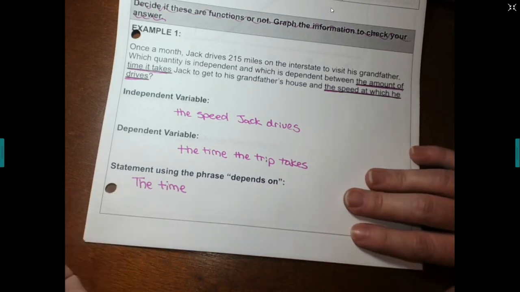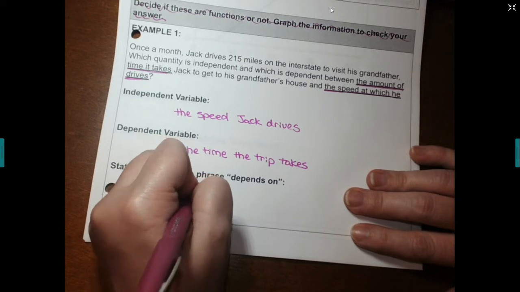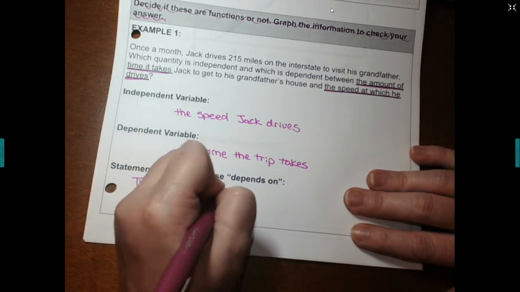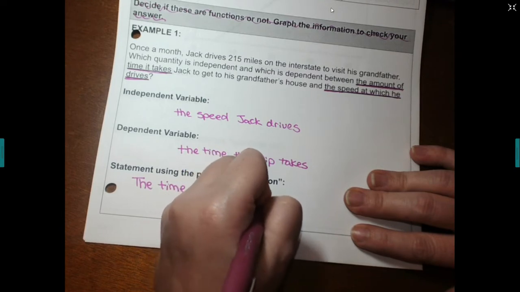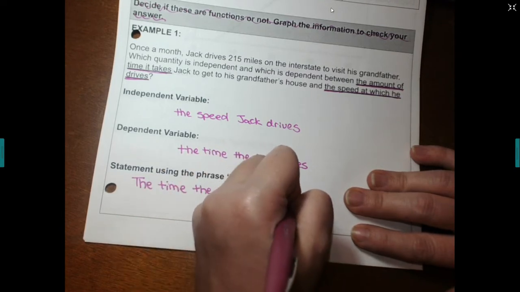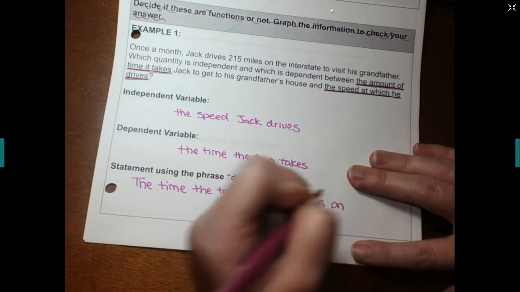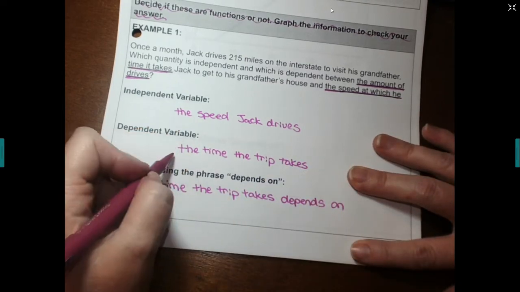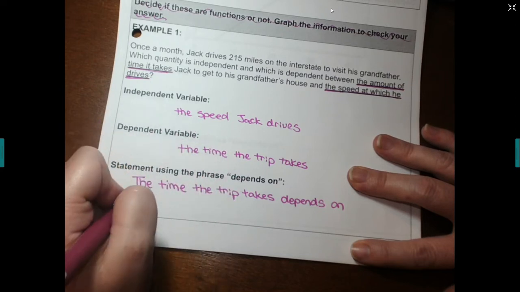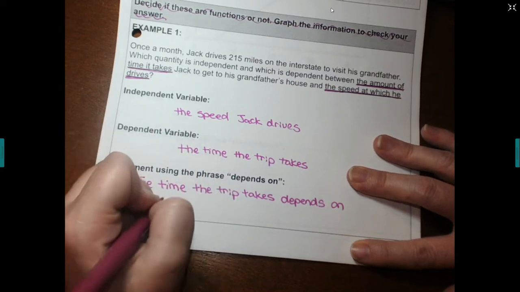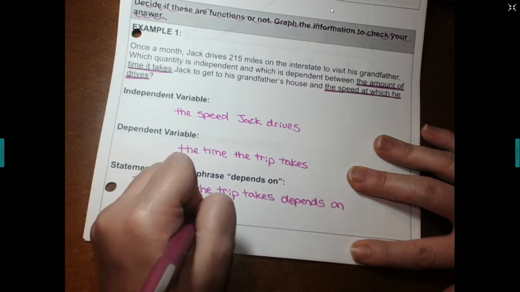Excellent. Love it. So the time the trip takes depends on the speed Jack drives.